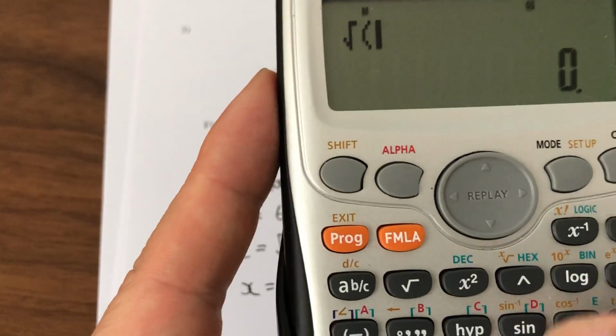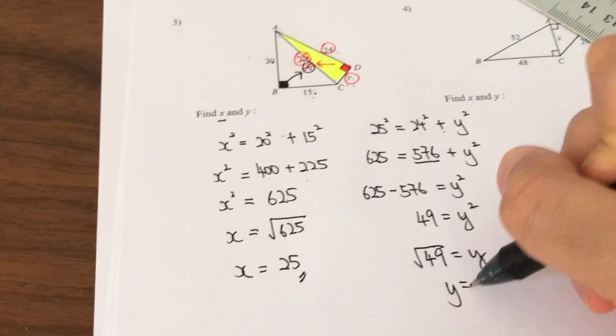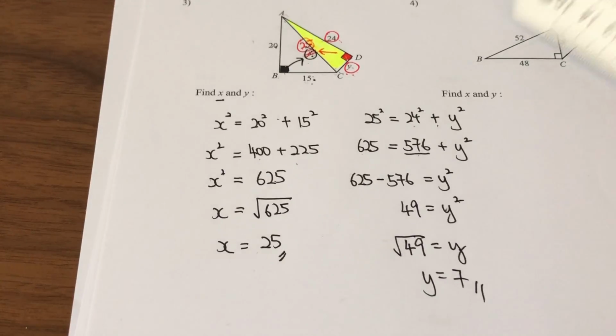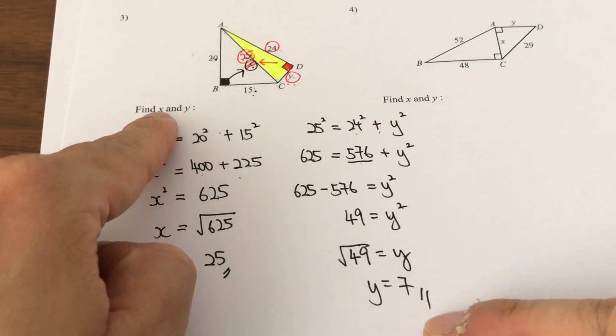The square root of 49 is 7. So nice. That means y equals 7. Y equals 7. And then we're done. So these are the values of x and y. Okay?